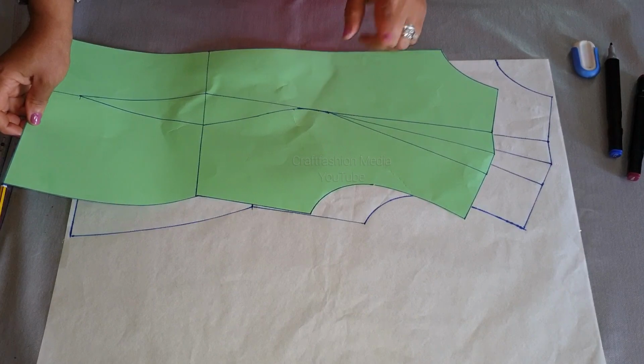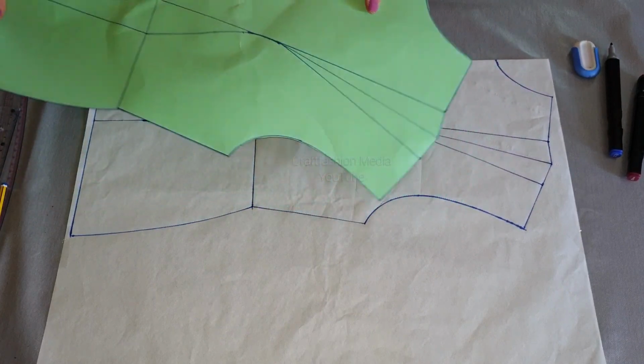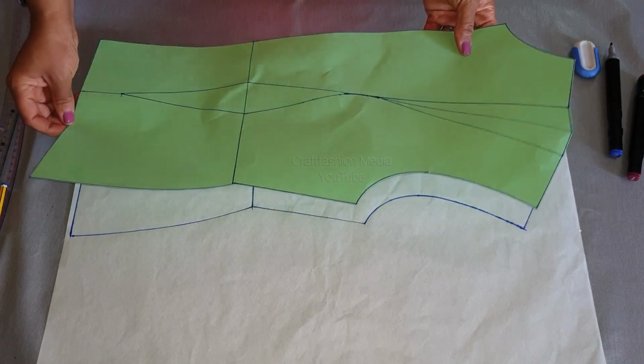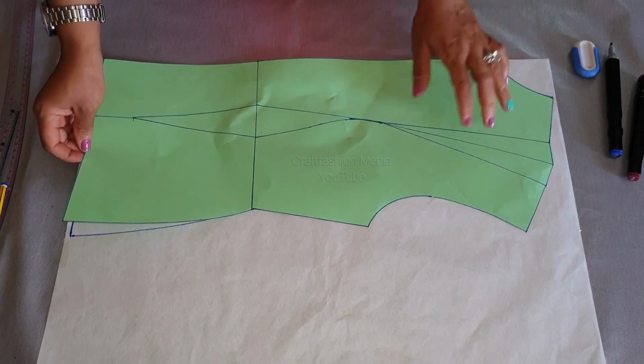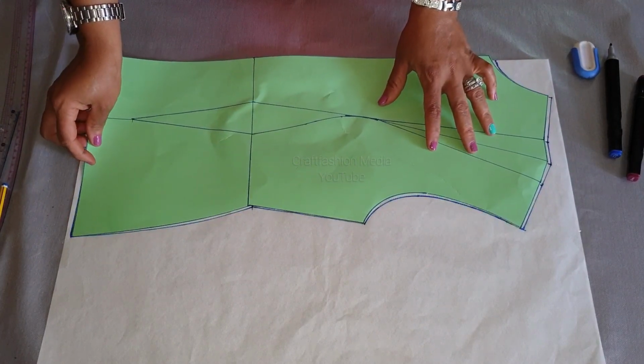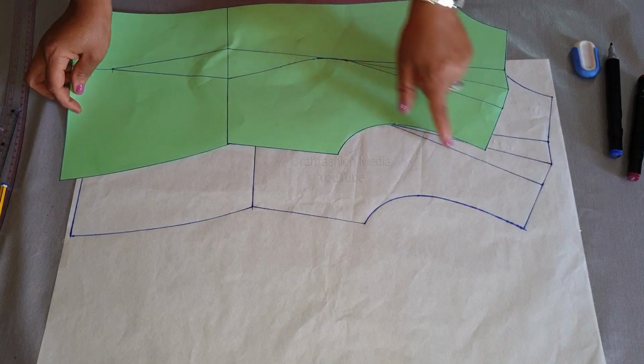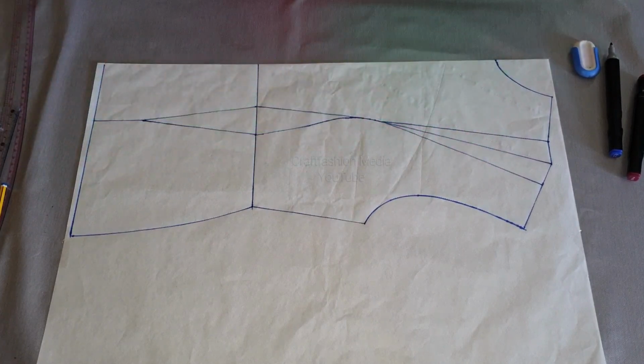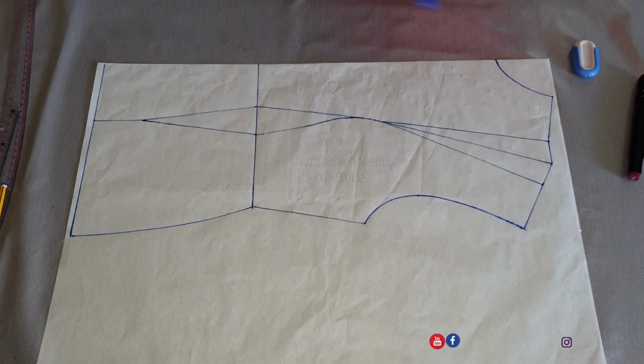As you can see, I have a basic bodice already set on the table, the last princess seam that we had on the channel. So I'm going to be making use of this pattern for the drafting. If you want to find out how to draft a shoulder princess seam, just check the link in the description box. So without further ado, let's get started.